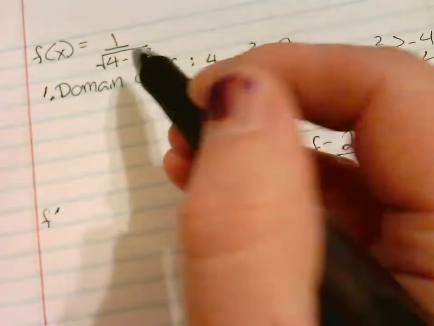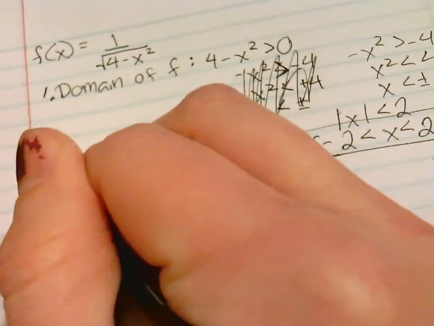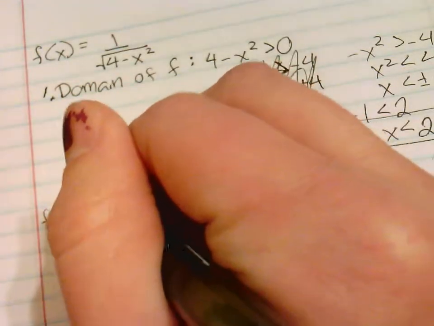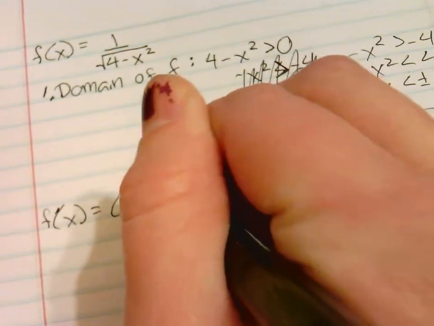First I'm going to make that a negative exponent. Also, just a tip before we get here: if you can use the product rule, use it. So that's 4 minus x squared to the negative 1/2.